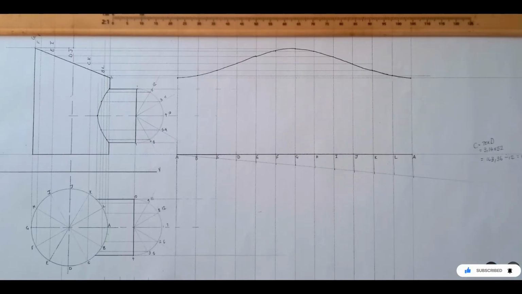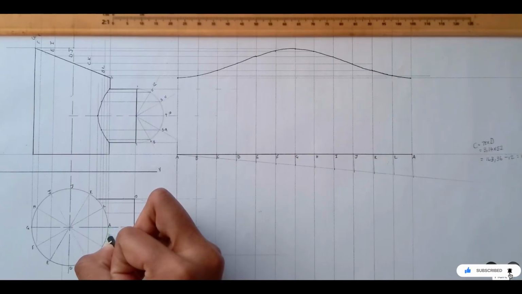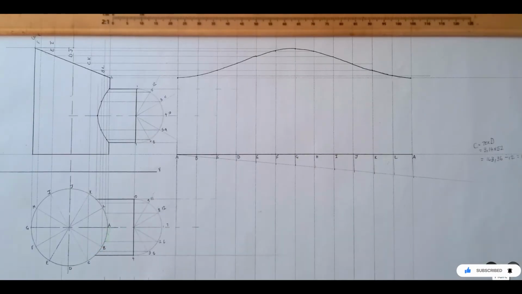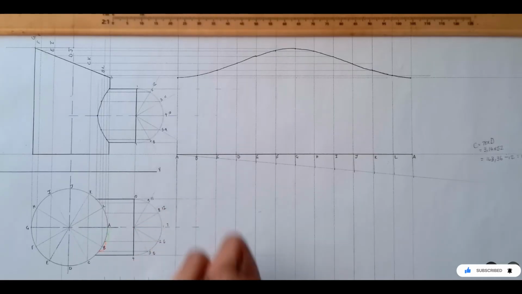I don't think it's visible. Wait. Okay, let me try again. Still not visible. We try another one. Okay, maybe that one is visible.